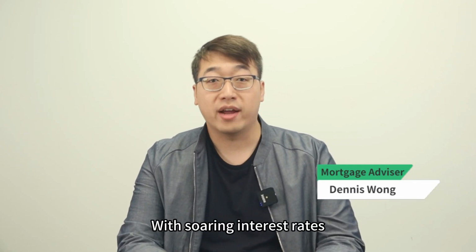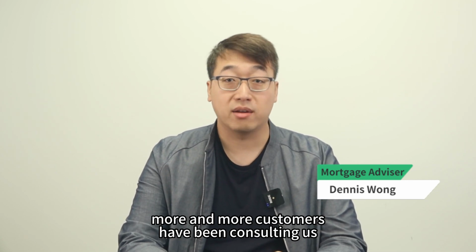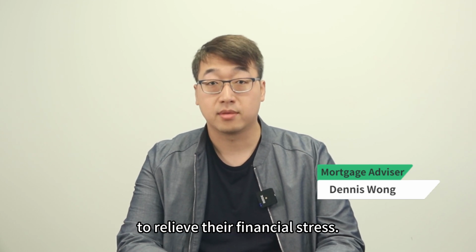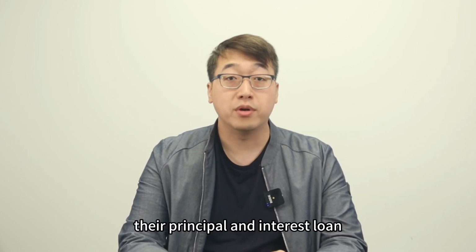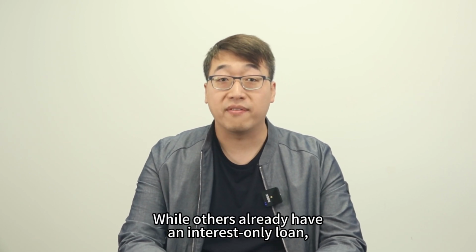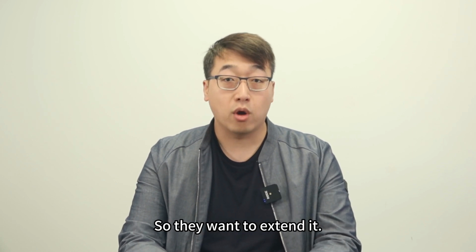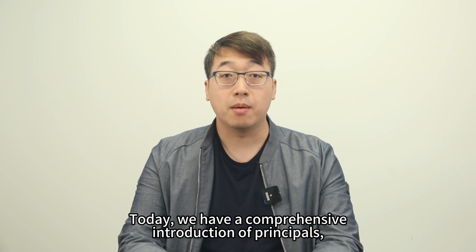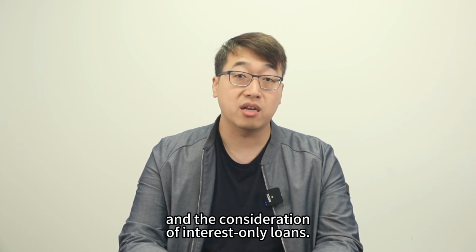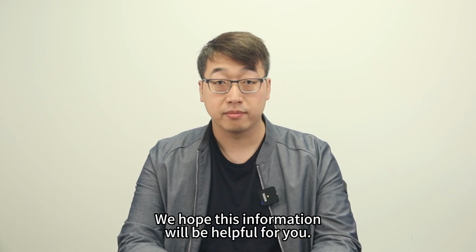With soaring interest rates and increasing loan repayment pressures, more and more customers have been consulting us about the interest-only repayment method to relieve their financial stress. Some customers want to convert their principal and interest loan into an interest-only loan, while others already have an interest-only loan, but the interest-only period is ending soon, so they want to extend it. Today, we have a comprehensive introduction of principles, application requirements, and the considerations of interest-only loans. We hope this information will be helpful for you.